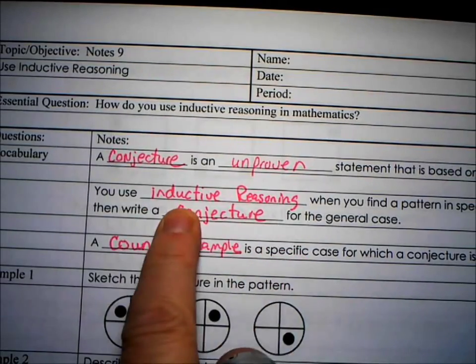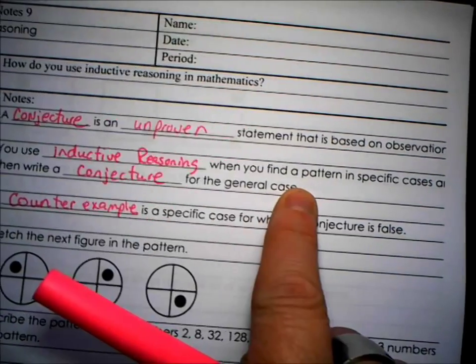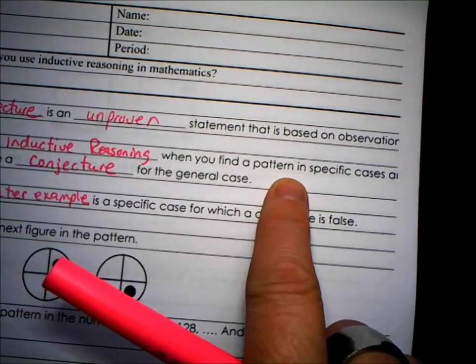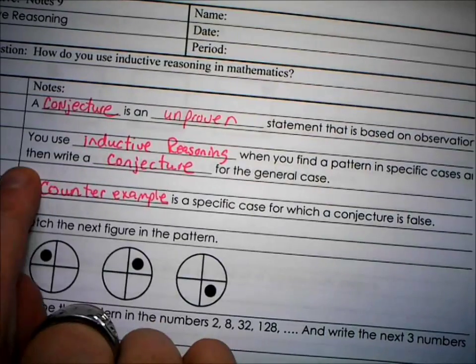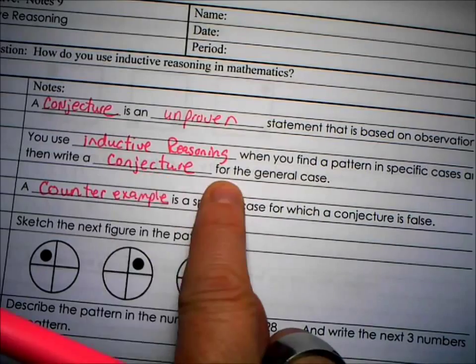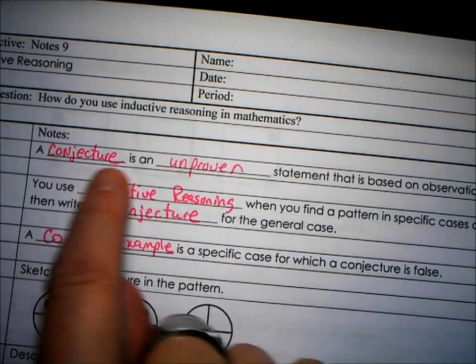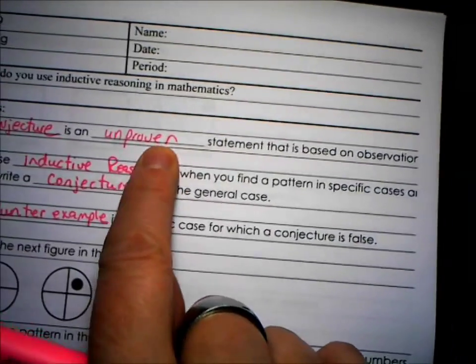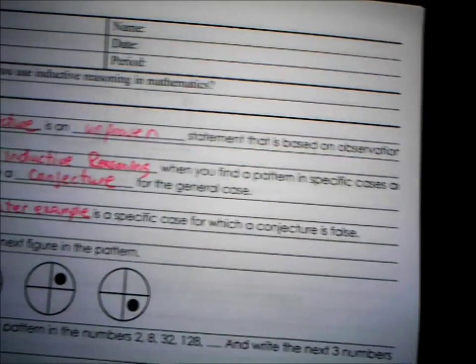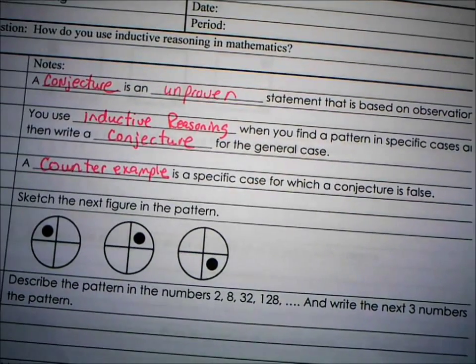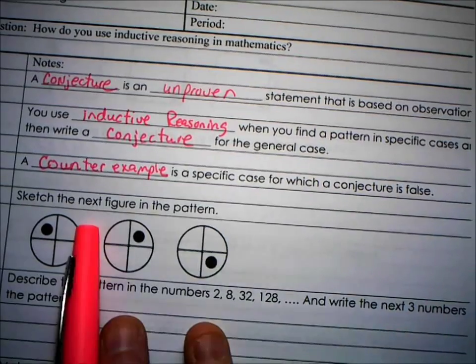And you realize inductive reasoning is when you find a pattern in specific cases, and then you write a conjecture for the general case. A conjecture is an unproven statement that is based on observations. So it's like watching something and deciding a truth about it. It's a lot of things you do in science classes.